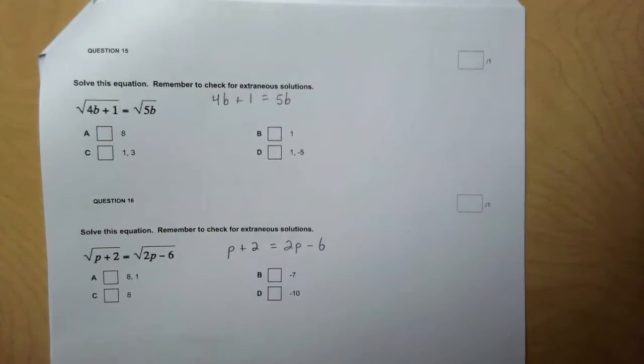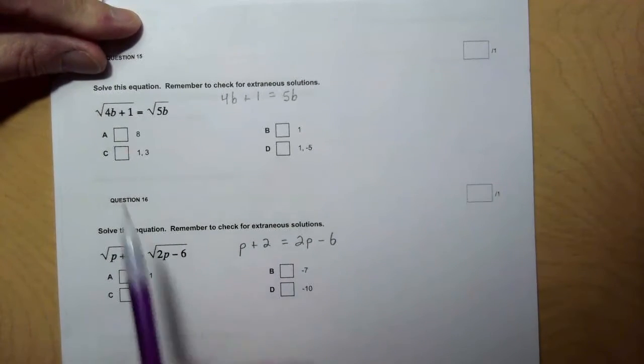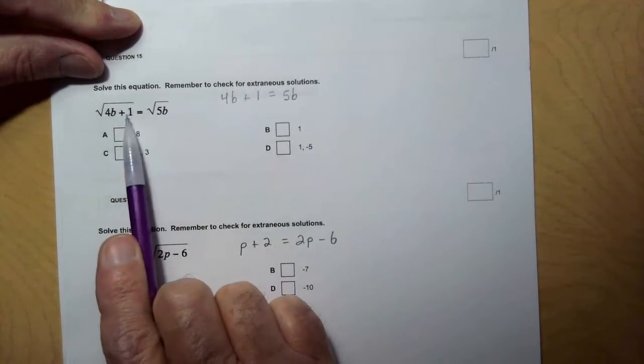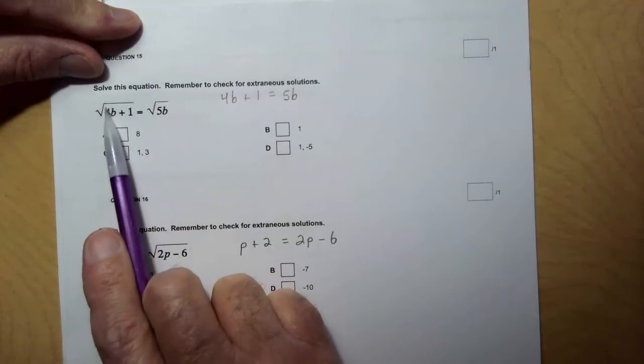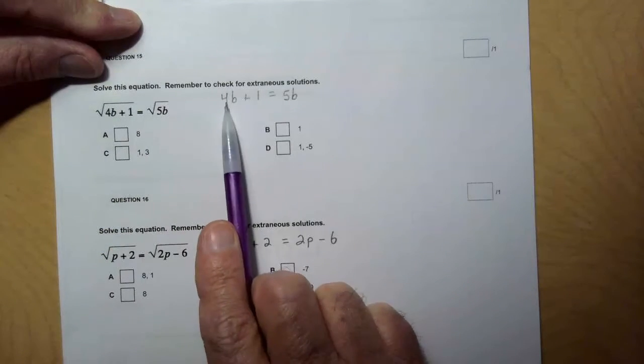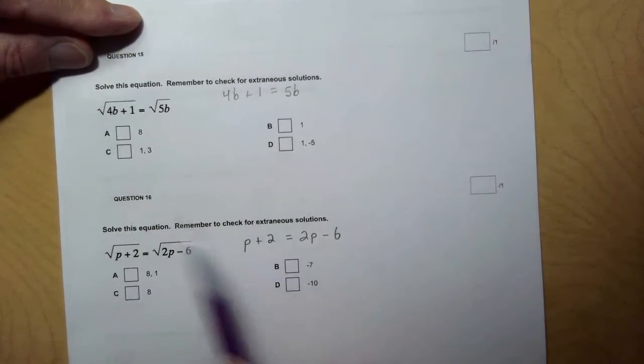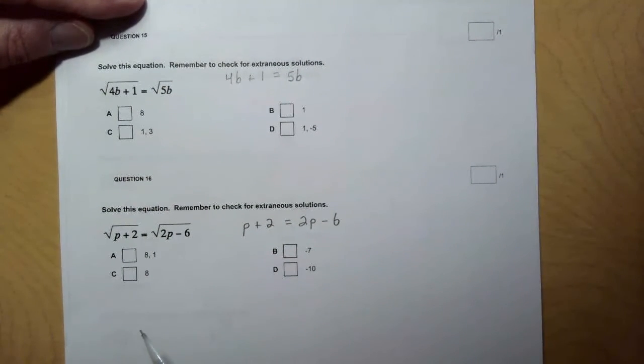All right, number 15. The first step is to square both sides. They're both radicals, already isolated. You square both sides, it looks like this. Just take them outside the radical sign. Again, y'all, these last two problems are similar.